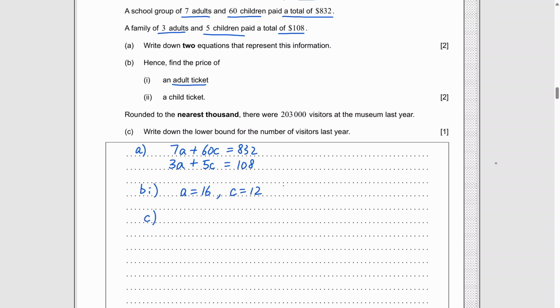Finally, if a number to the nearest thousand is 203,000, what is the lower bound? Take half of 1,000 and use 203,000 to minus it.